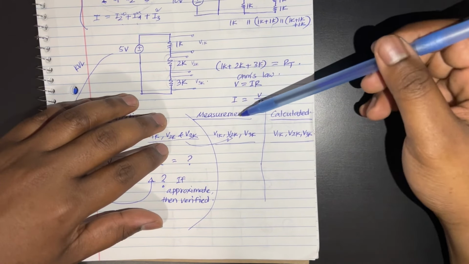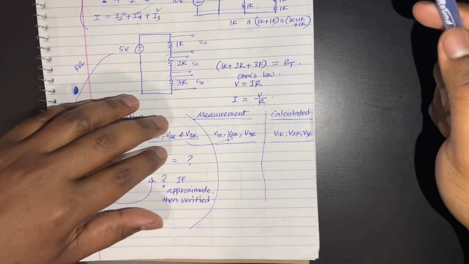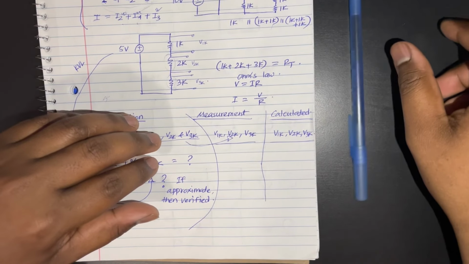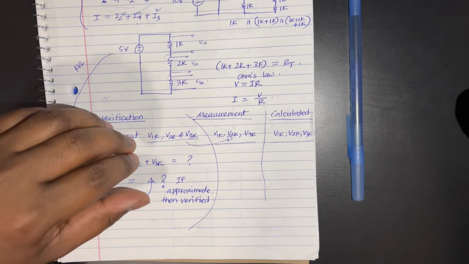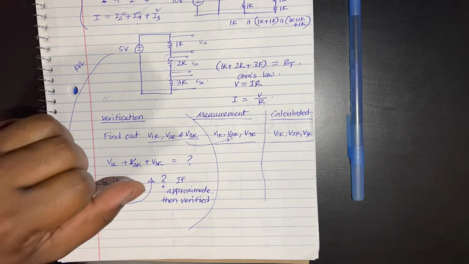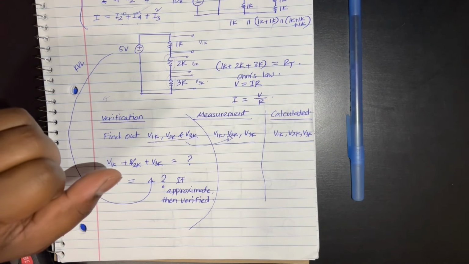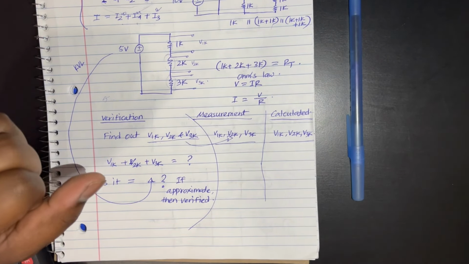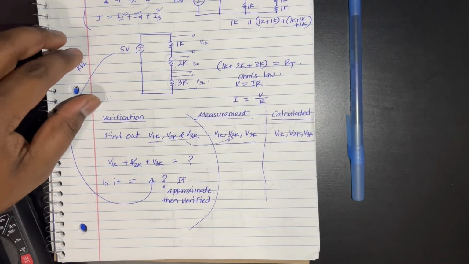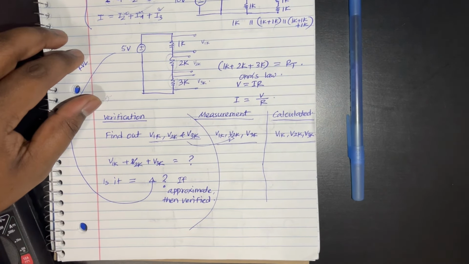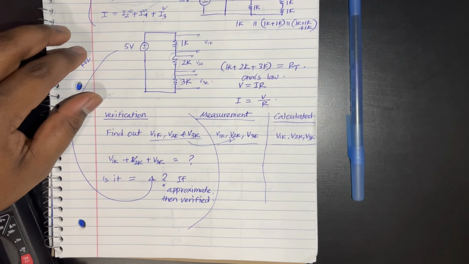And the measured voltages, we are going to measure with the help of the Labrador kit, the Labrador device. Basically, you can do it with a multimeter as well if you are well equipped, but this is a very complicated portion. Multimeter use would make it very easy.